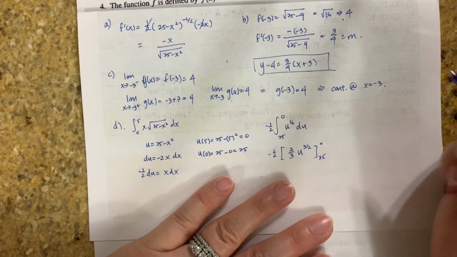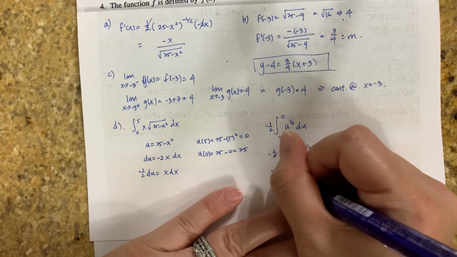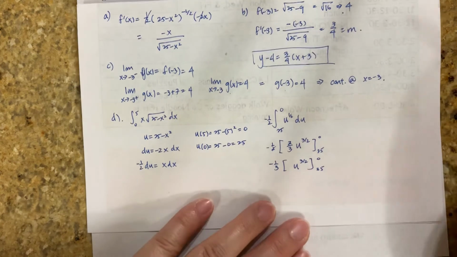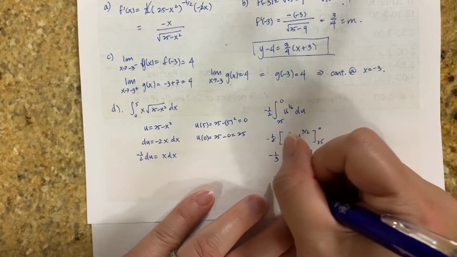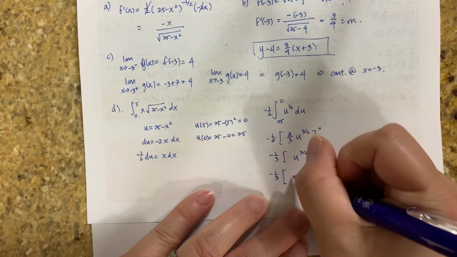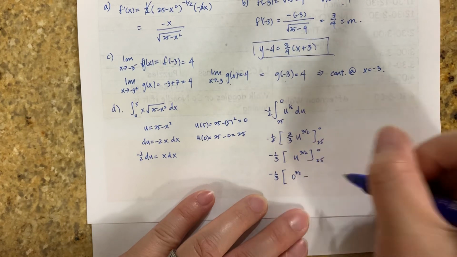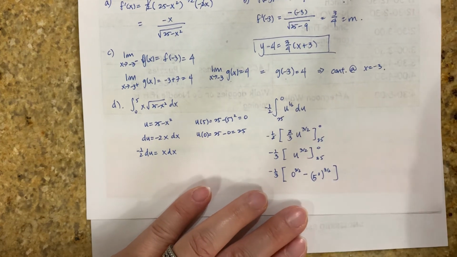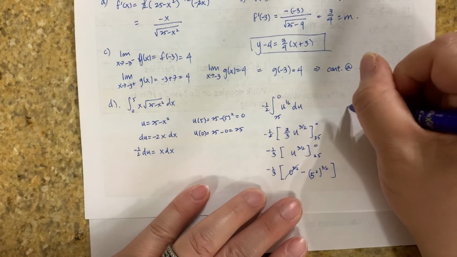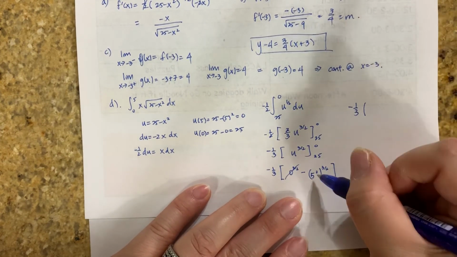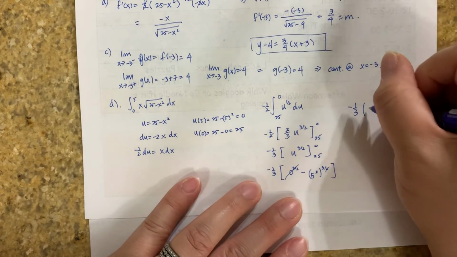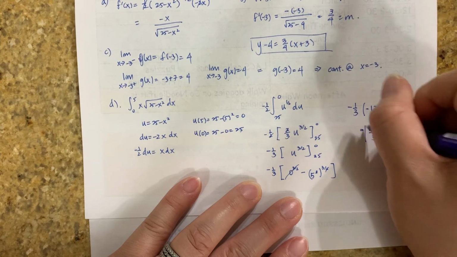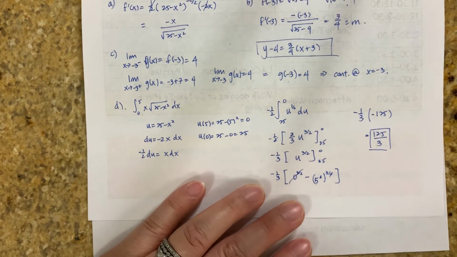Evaluate 25 to 0. Clean this up, so -1/3 times u to the 3/2, from 25 to 0. So that would give me -1/3, plug in the 0, 0 to the 3/2 minus 25 to the 3/2, which is 5 cubed, just a little bit easier to work with. So this is 0. I get -1/3 times -5 to the 3rd, so -125. My final answer is 125 over 3, and that's my integral. Okay.